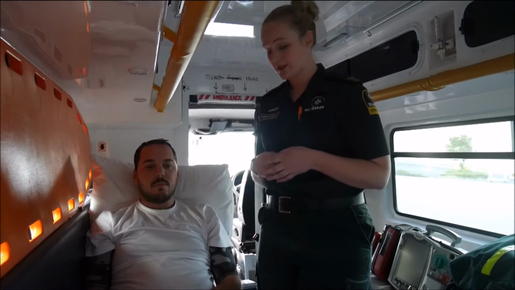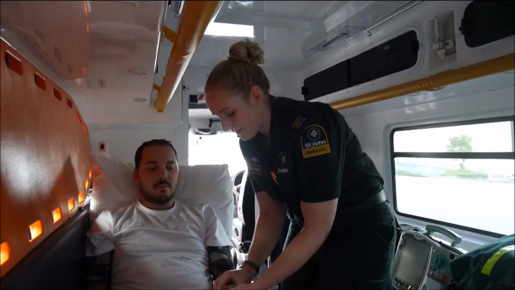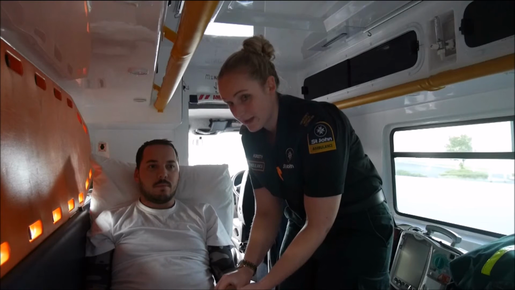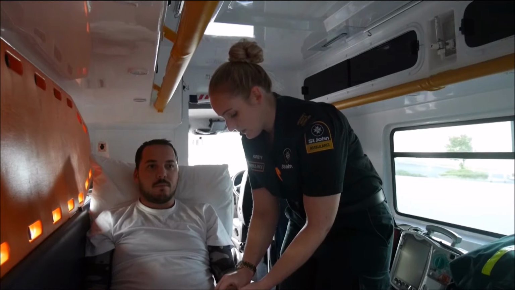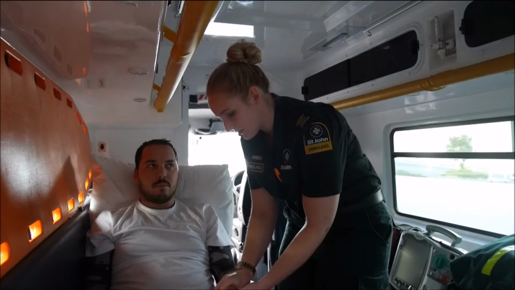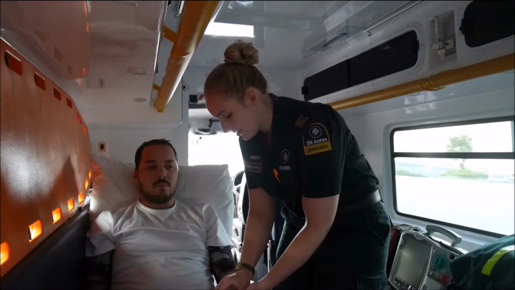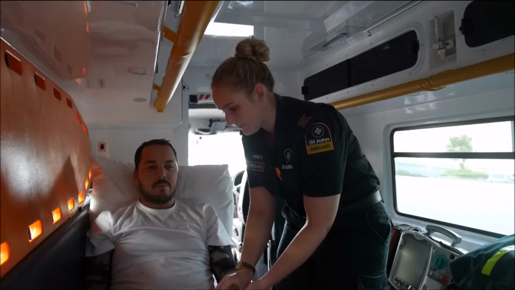I'm now going to assess their pulses. So we're just going to take a radial pulse. So first of all, we're going to make sure that the pulse is present. We're going to assess the rate, the strength and the regularity of the pulse. So my patient here has a nice regular radial pulse of about 70 beats per minute.